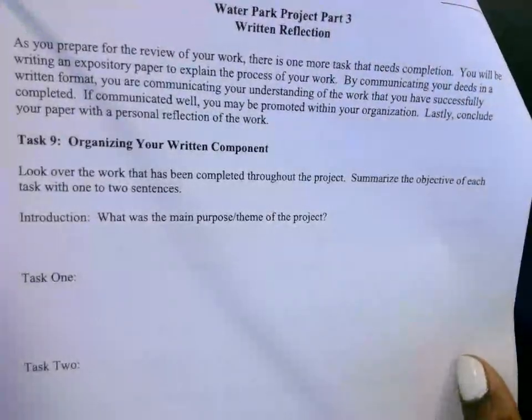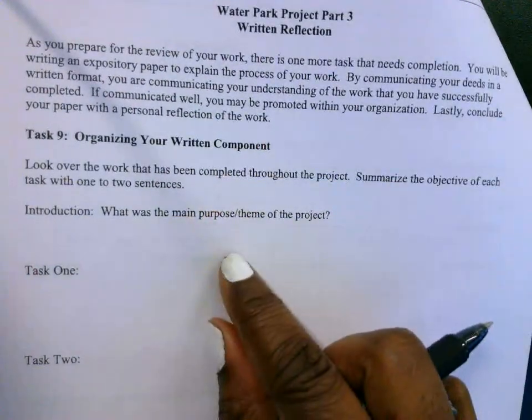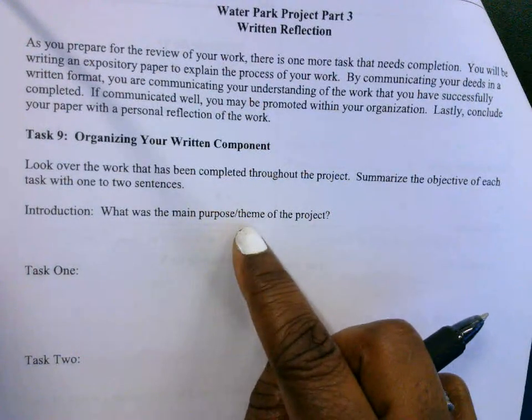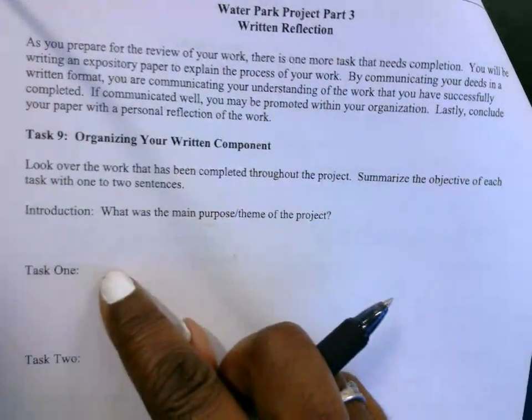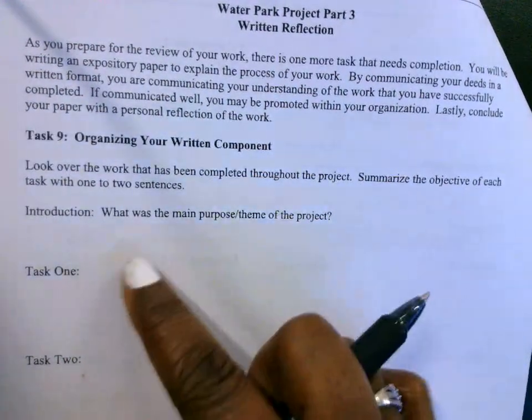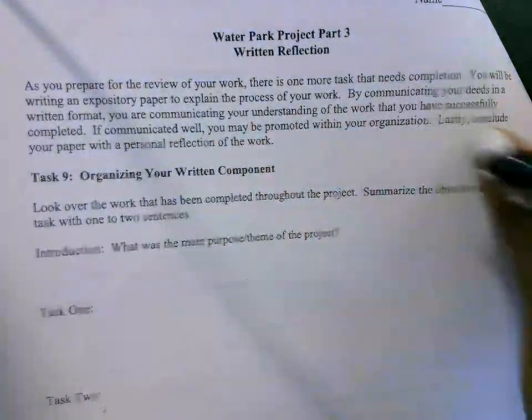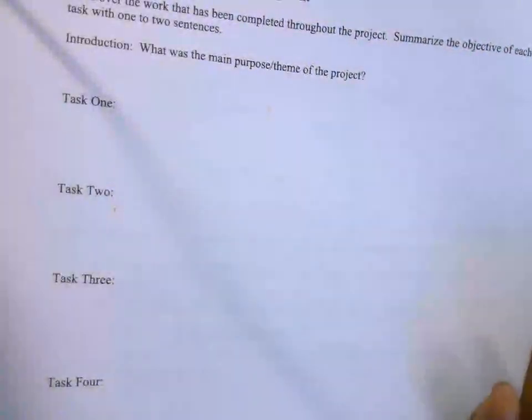And then the last task is just writing a reflection piece. So you're looking over your work and summarizing the different tasks. Like, what did you do in the first task? What did you do in the second task? Do at least 3 sentences. What did you do, and why do you think each of these tasks is important?